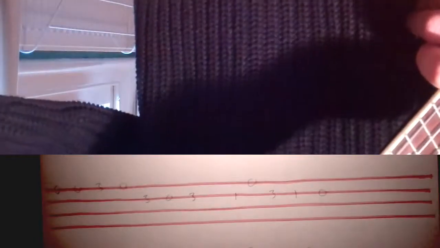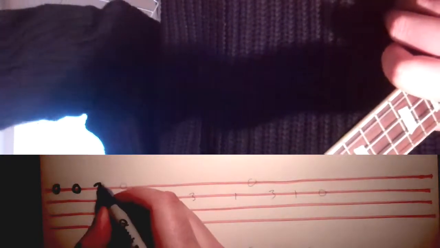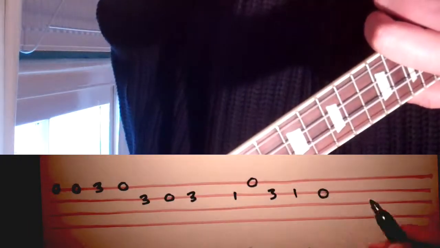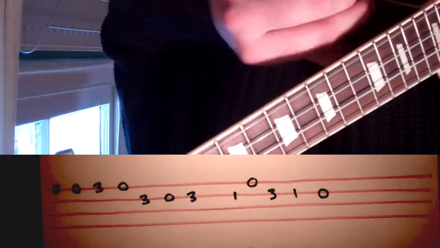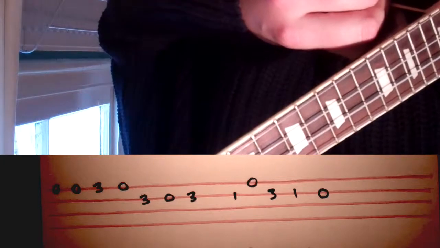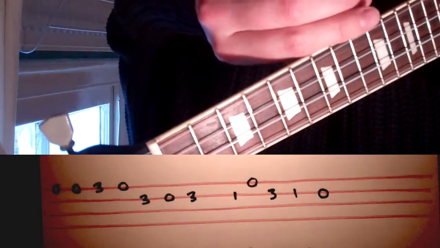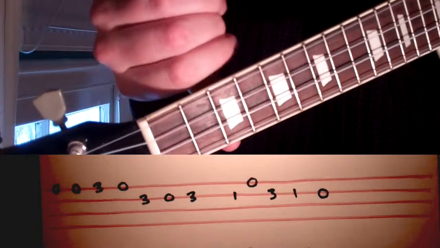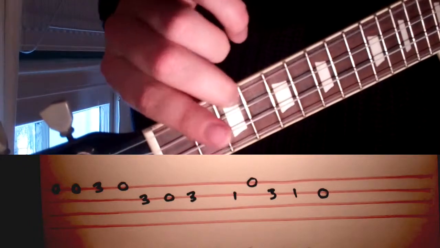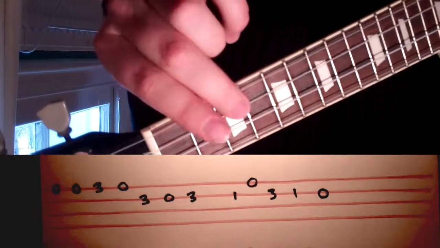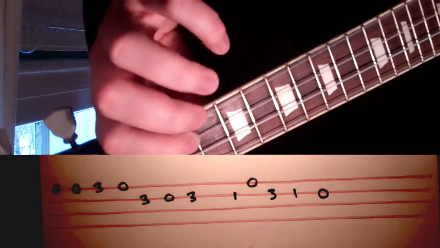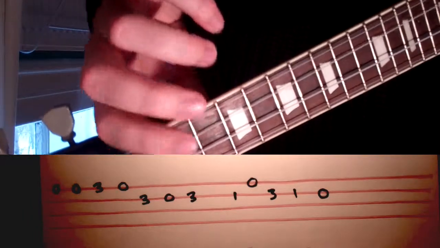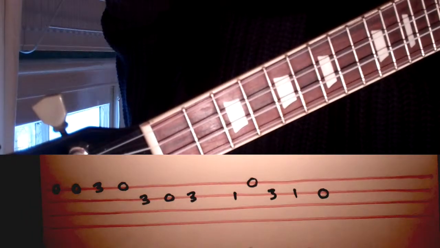Now, then comes the verse. There it is, the first line. Here we go. It starts on two open A strings. And then the next line.